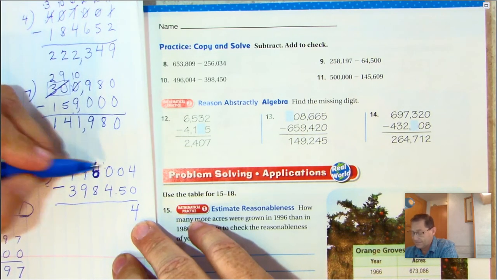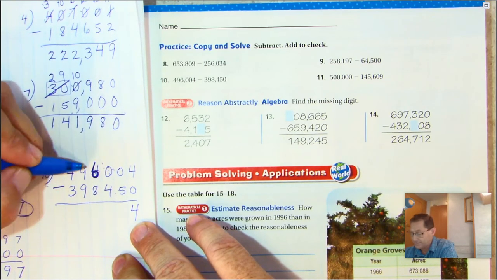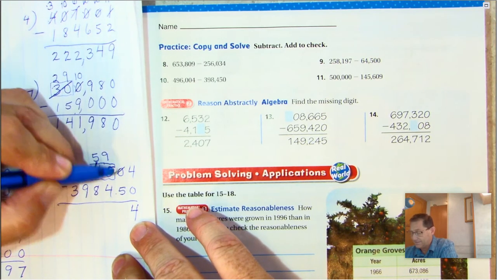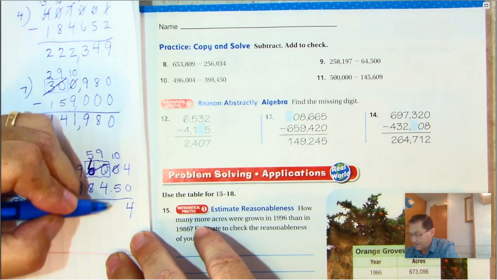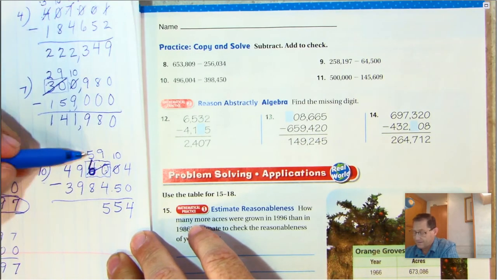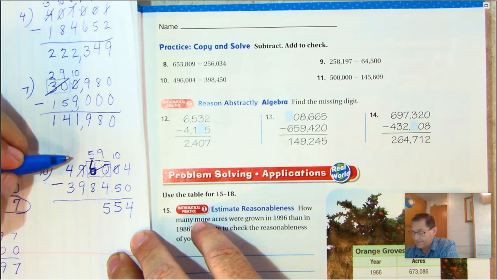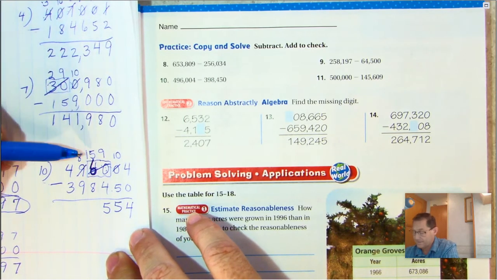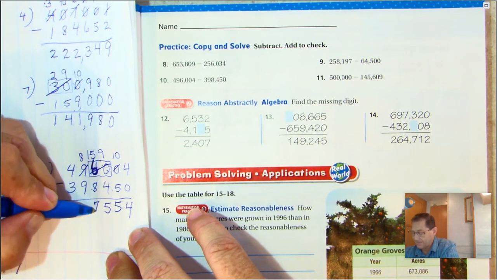So I'm going to rename the 60 hundreds as 59 hundreds and 110. 10 take away 5 is 5. 900 take away 400 is 5. 5,000 take away 8,000 we can't do, so we're going to rename the 9 10,000s as 8 10,000s and 1 10,000. 15,000 take away 8,000 is 7,000.